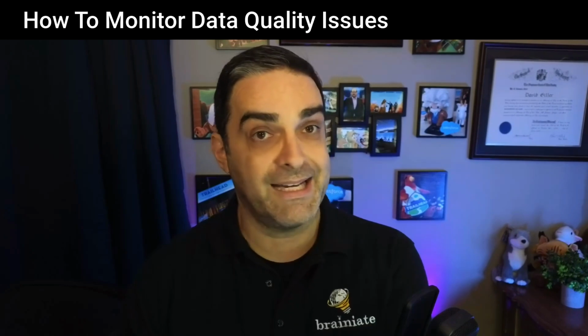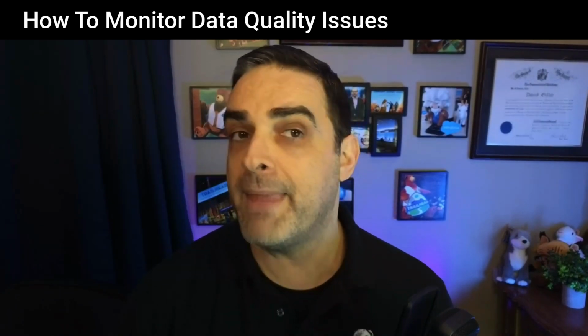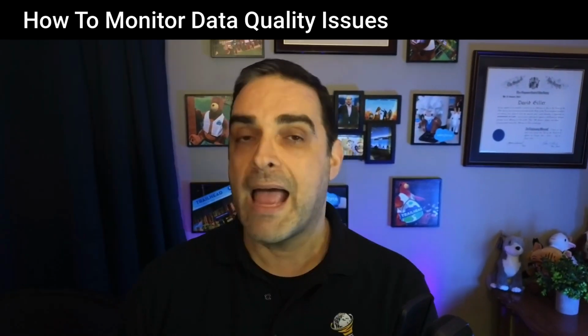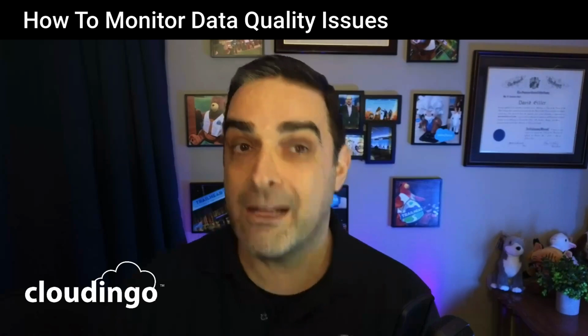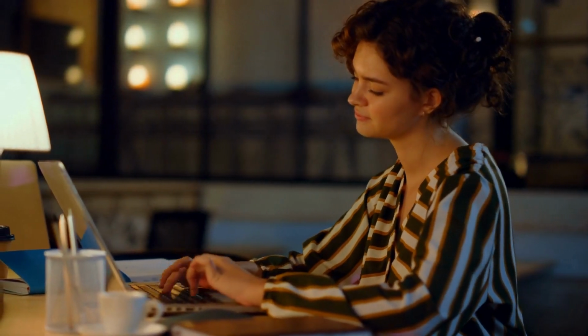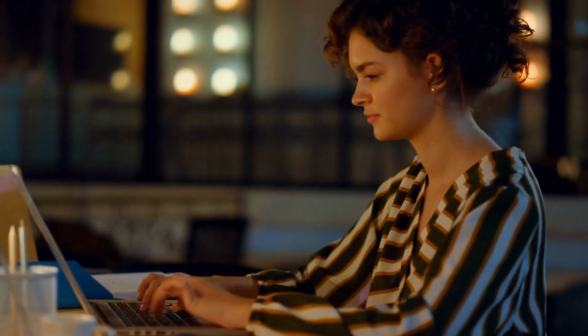Now let's talk a little bit about monitoring data quality issues. Again, Salesforce list views, reports, and dashboards make it relatively easy to review the data that's in Salesforce. As you can see from these examples, Cloudingo's powerful tools can help Salesforce admins quickly review and batch update records and even automate some of these processes. Leveraging Cloudingo to identify and manage your data quality issues can be painless and efficient.